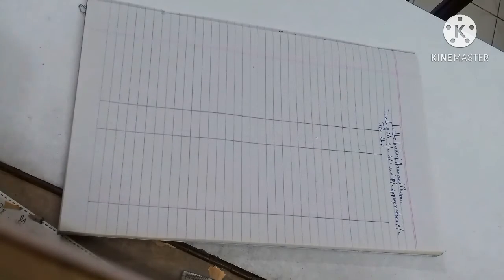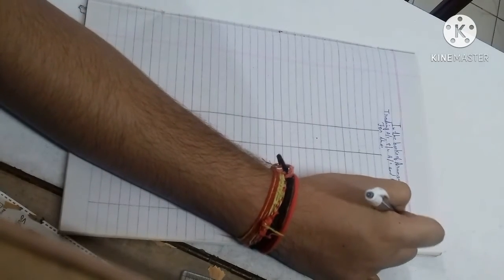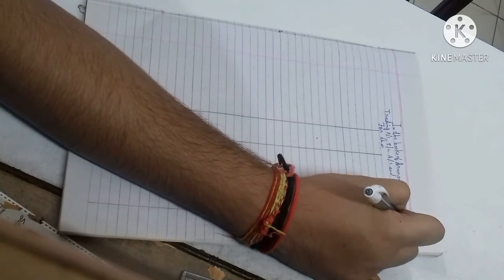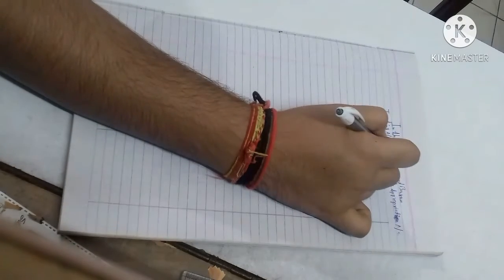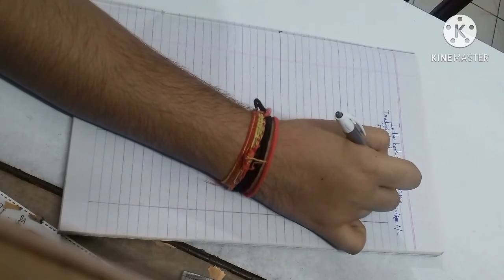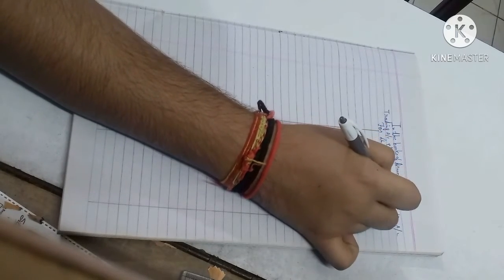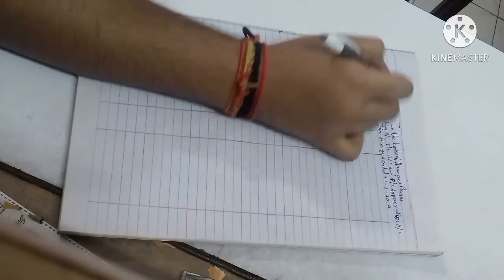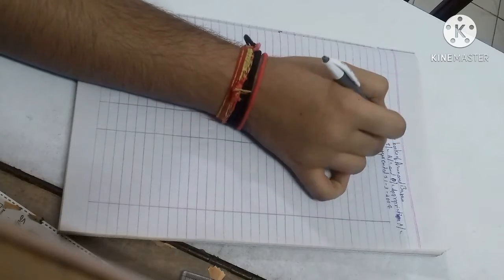But here, it can be understood, but I don't know whether it is clear in the camera or not. For the year ended 31/3/2004.